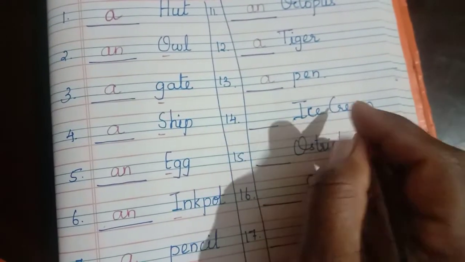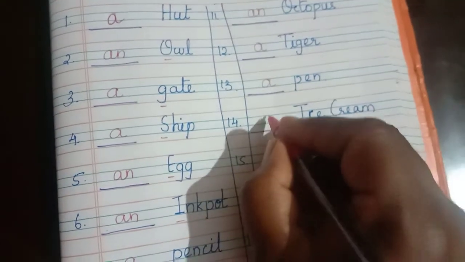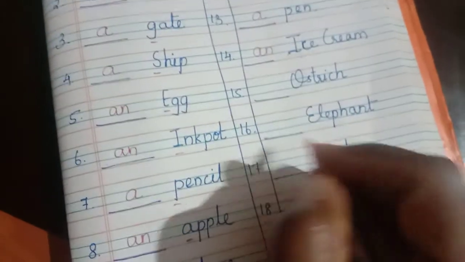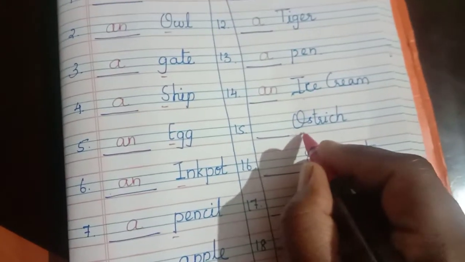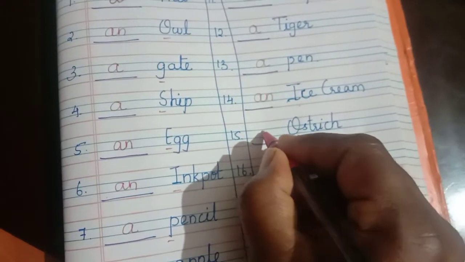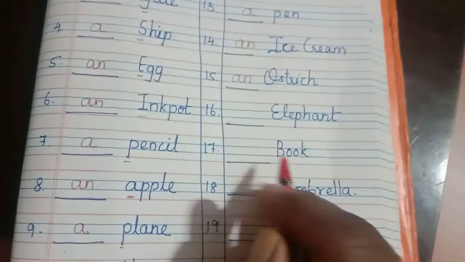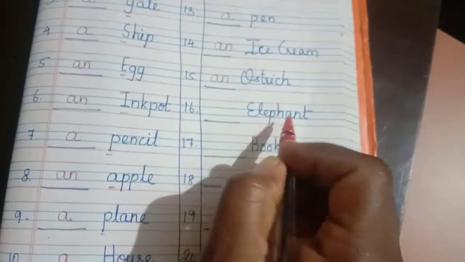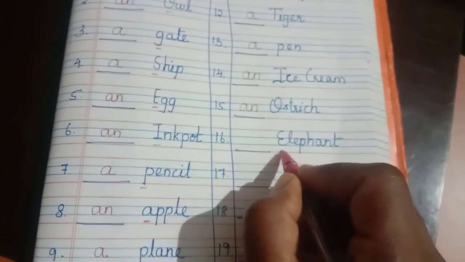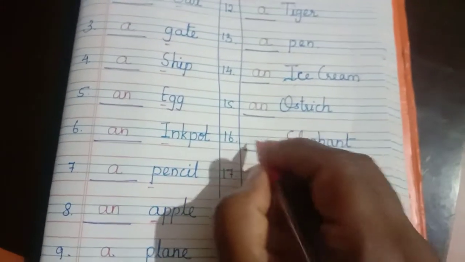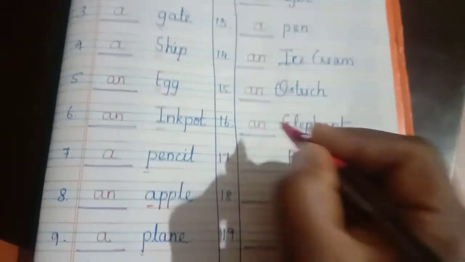Dash ice cream. I is a vowel word, so I am writing here an. Dash ostrich. O is a vowel letter, so I am writing here an. Dash elephant. A, E, I, O, U. The first letter is E. So I am writing an.